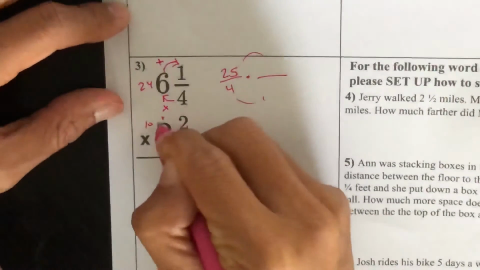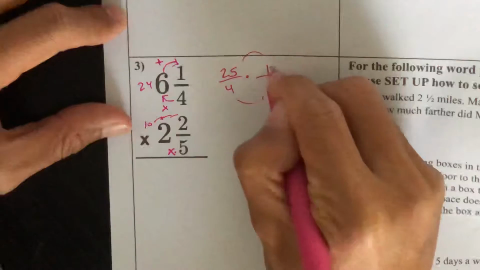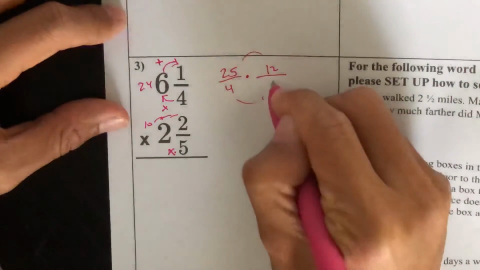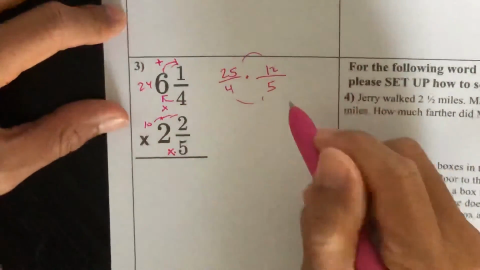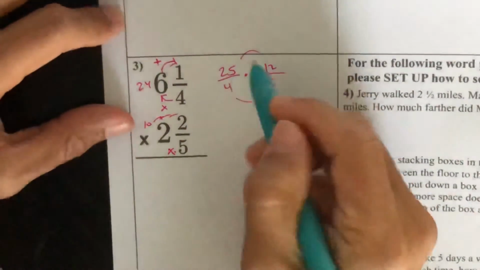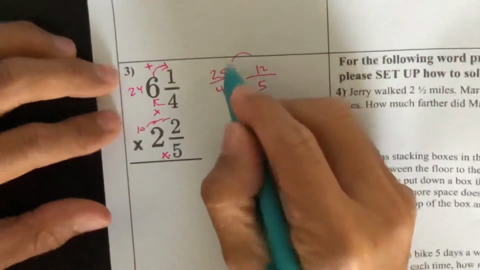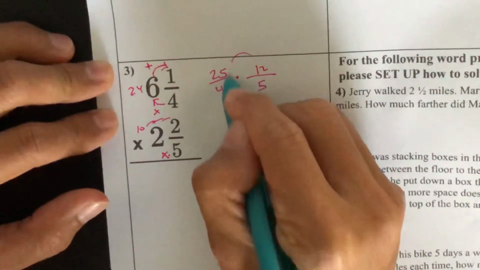And then we add these two afterwards. So 10 plus 2, well, that is 12. And it's still going to be over 5. So now we multiply straight across. But I always think it's a good idea to do some cross-canceling first, or some reducing. So when we cross-cancel, we just have to cross that fraction bar.